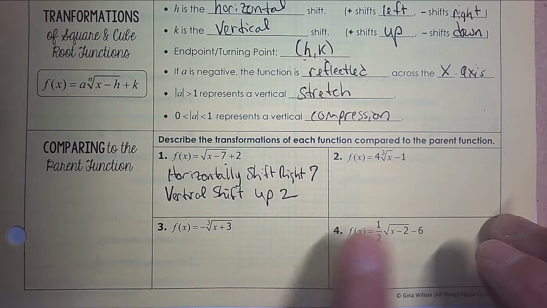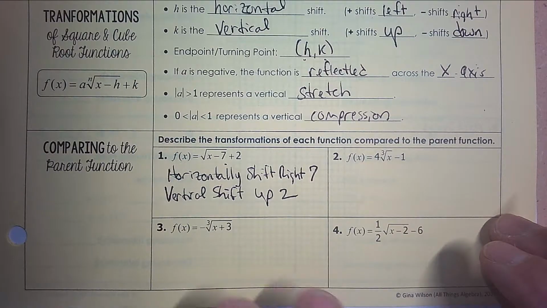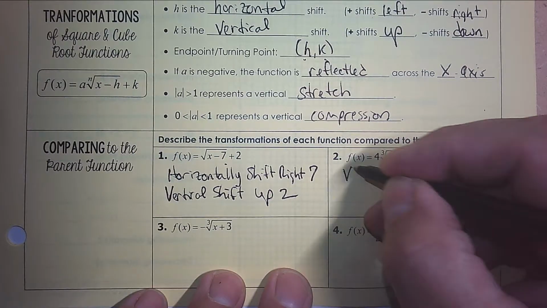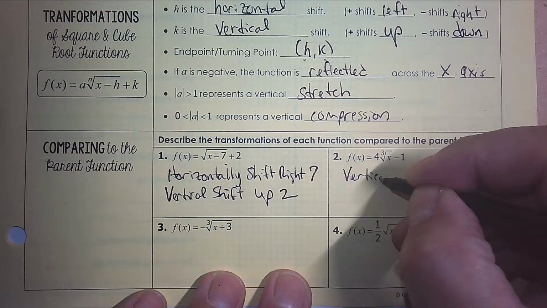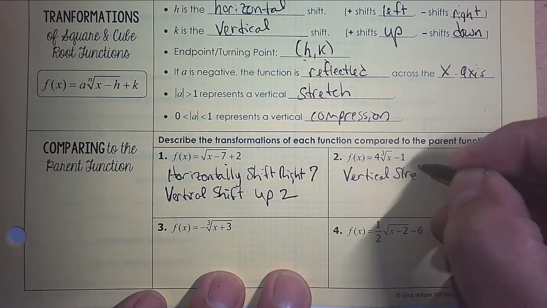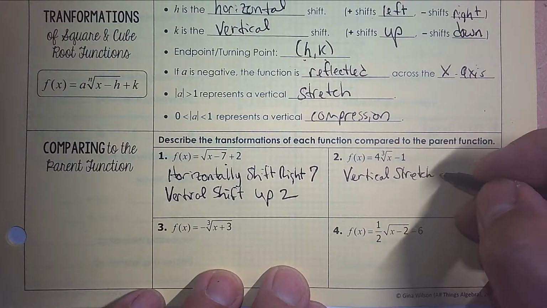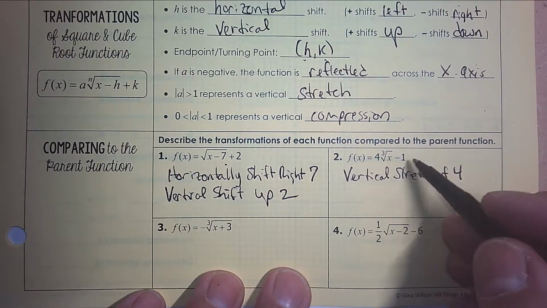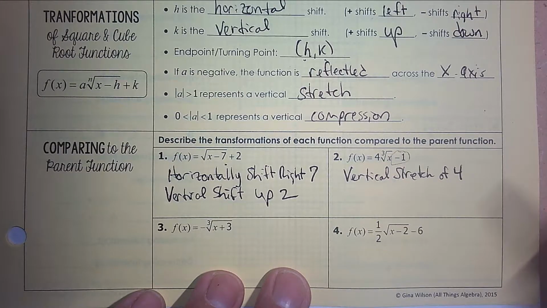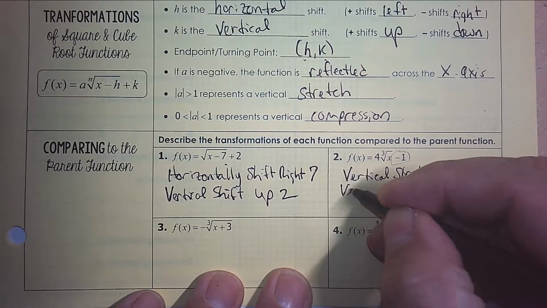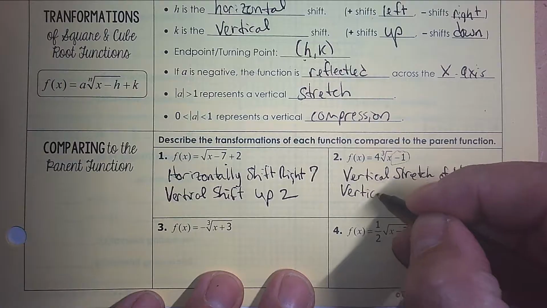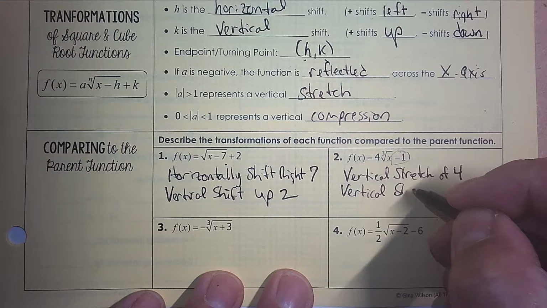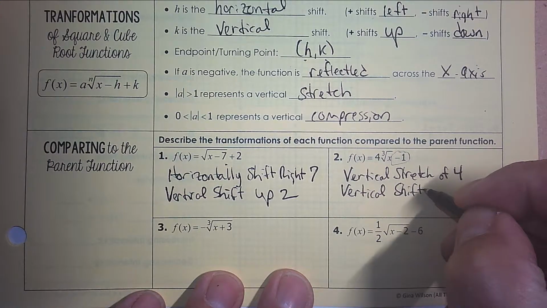And if it's the 4 in front, if you multiply by a number bigger than 1, it's called a vertical stretch. And you notice the subtract 1 is outside the radical sign? So outside the radical sign means it's vertical. And instead of a stretch, it's a shift. In what direction is it going?